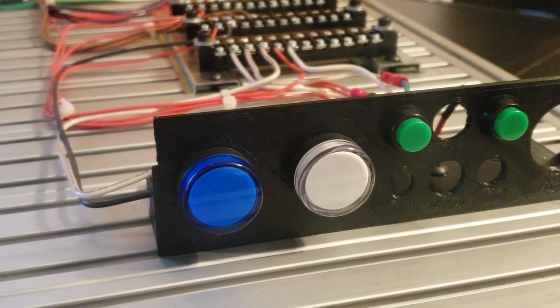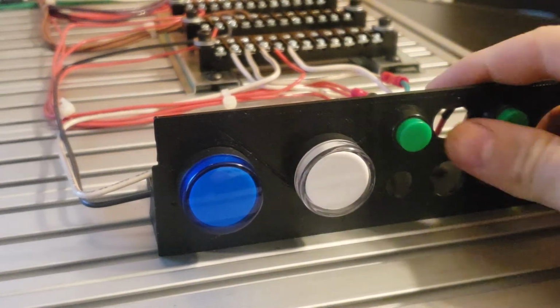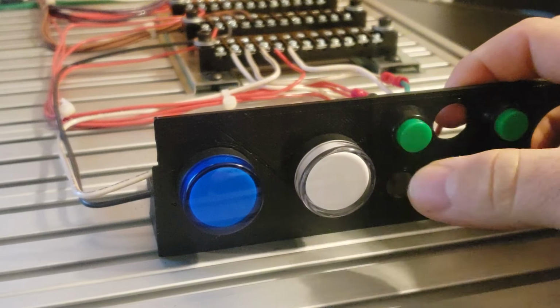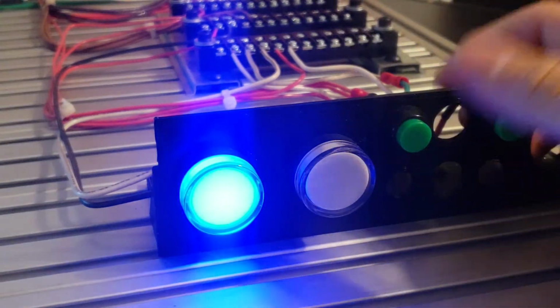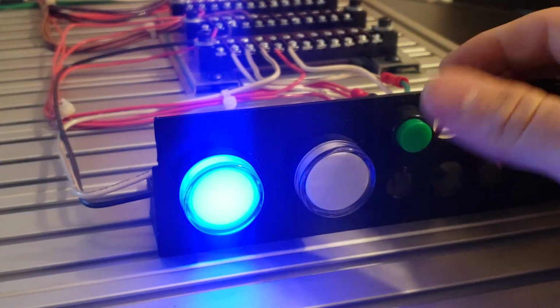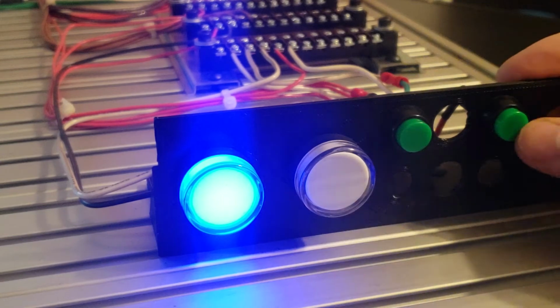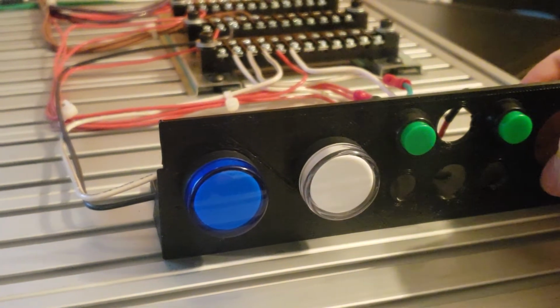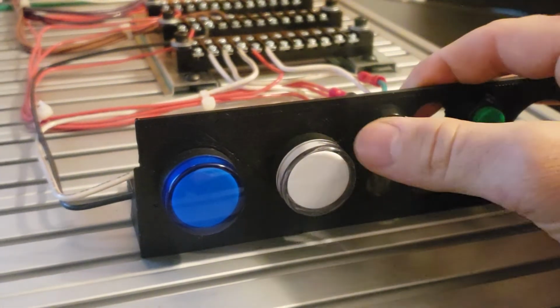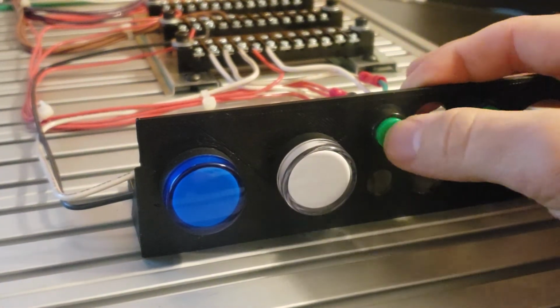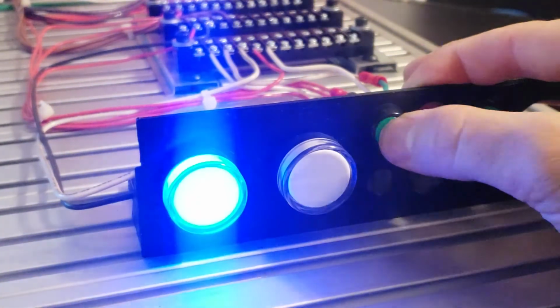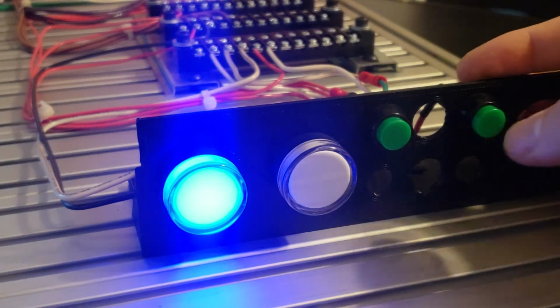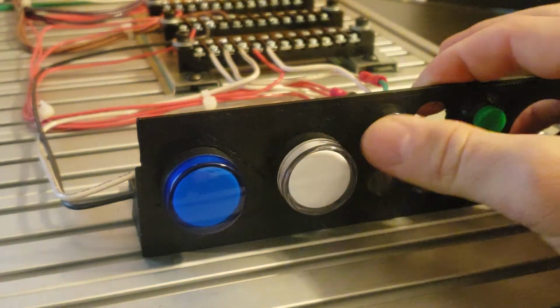For part 2 of Lab 3, I pressed this button 5 times. Wasn't quite in sequence, but if I press it 5 times, it turns the light on. And if I press this 3 times, it turns it off. So, demonstrate that again. 1, 2, 3, 4, 5. And 1, 2, 3.